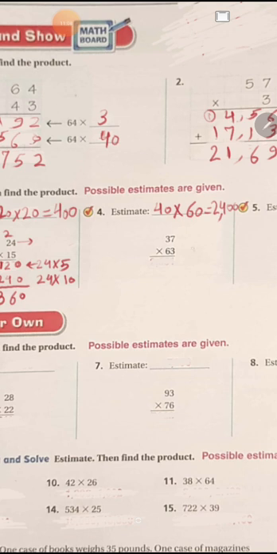Let's find the answer. Now I want to multiply 63 by 37. So I will multiply 3 in the ones digit with 37. Then I will multiply 6 in the tens digit with 37. So the first multiplication will be 37, sorry, multiply 3 in the ones digit.